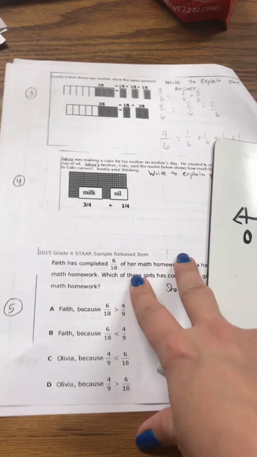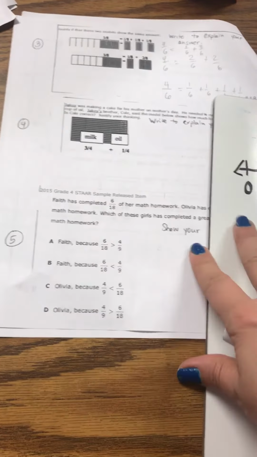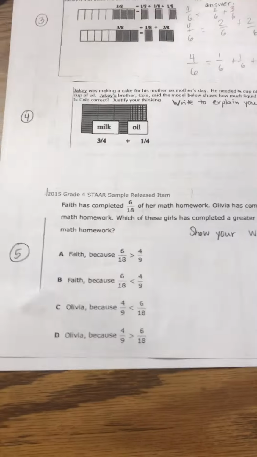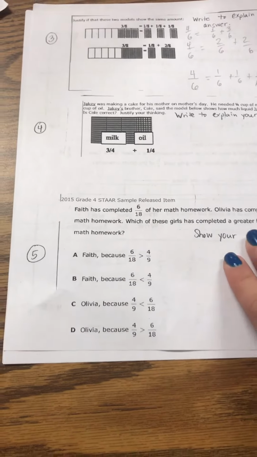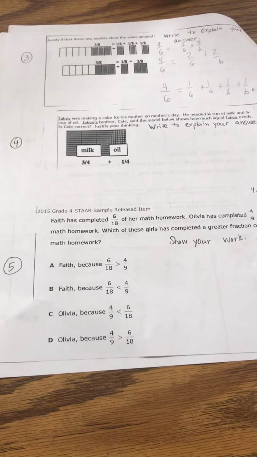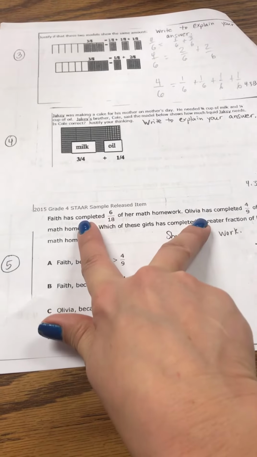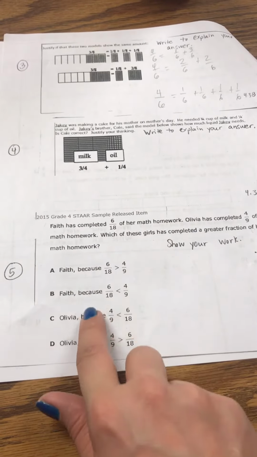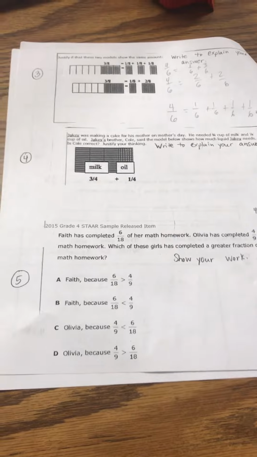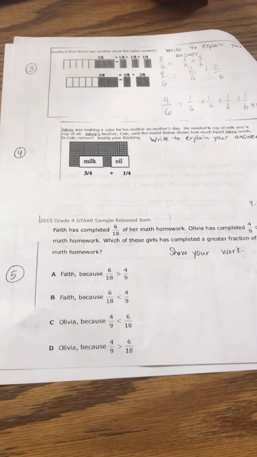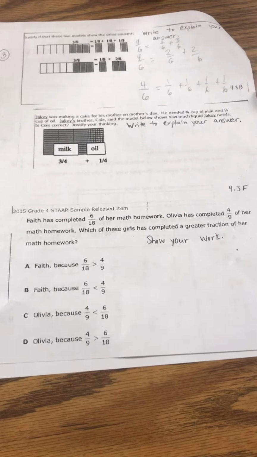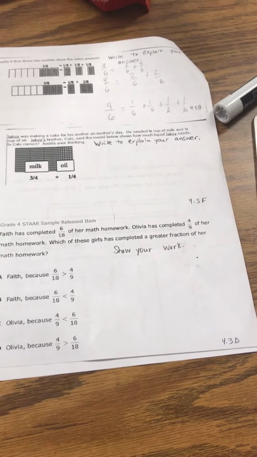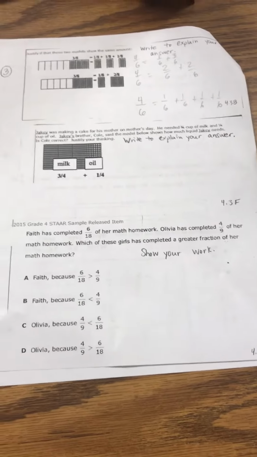Okay. All right. On number 5, the standard that we need to be familiar with in order to solve this problem is comparing fractions. We're basically comparing these two girls in the problem, and we want to know which one of these shows a good, correct representation of the amount of homework the girls have completed. So the strategy we learned in class for comparing fractions is to use the butterfly method.